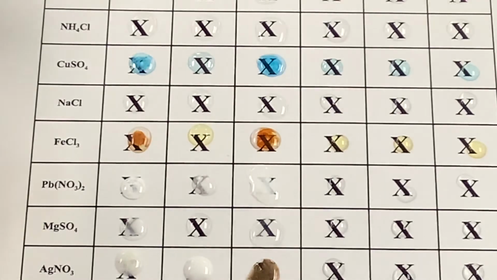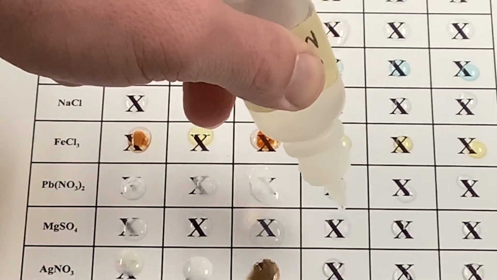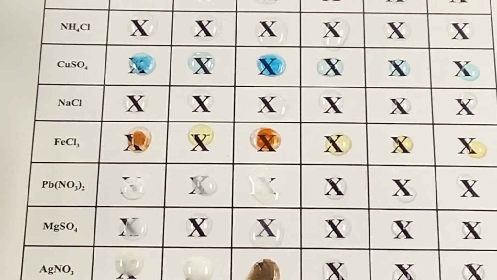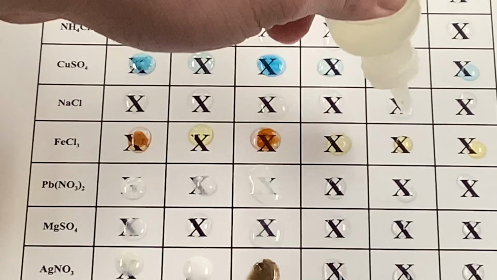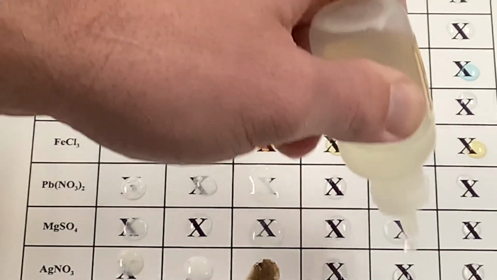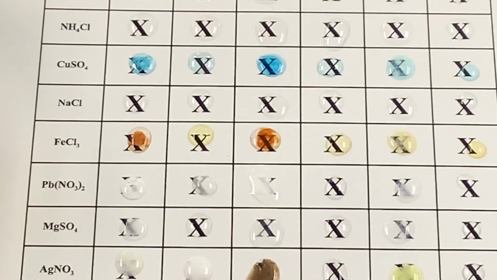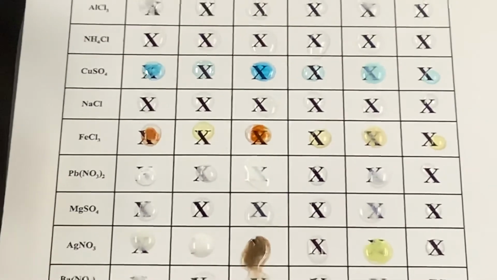Go over to the nitrate now. Not seeing anything there. The phosphate. Okay, so the phosphate is coming in. Sometimes it takes a couple of seconds for it to start showing up. Let me zoom back out so we can see that.